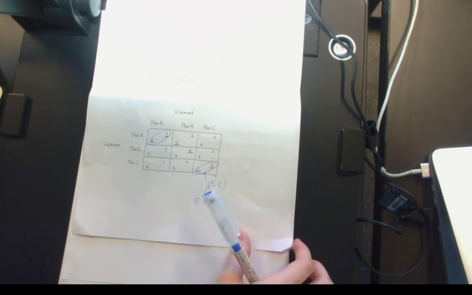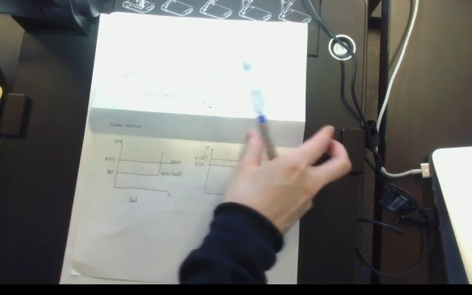So Superstore does not have the incentive to actually pay for the first mover right. Yep, let's move on to the next question.